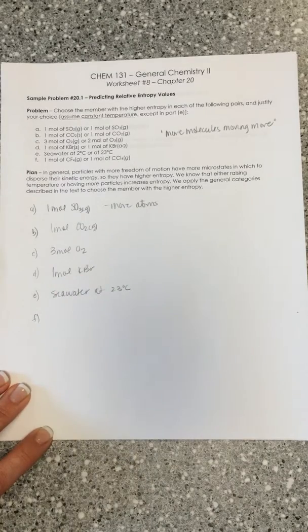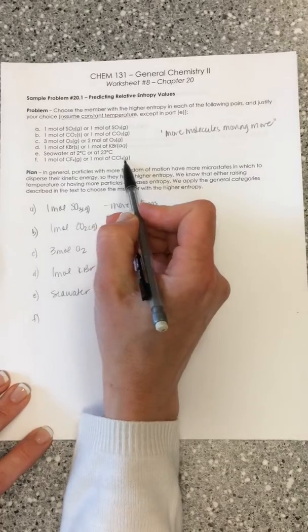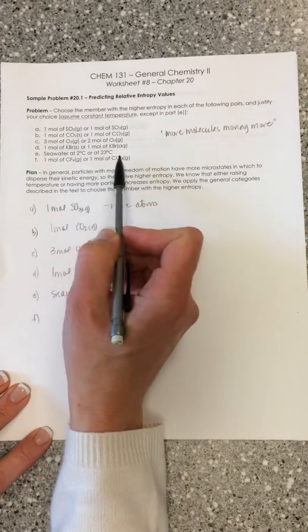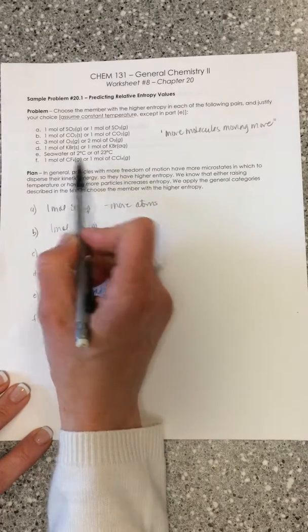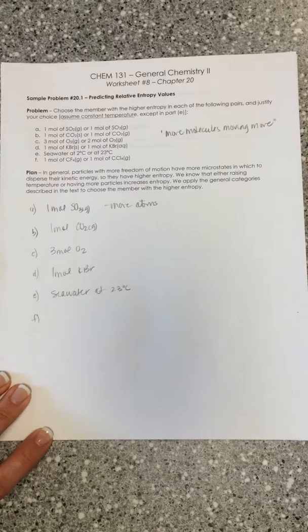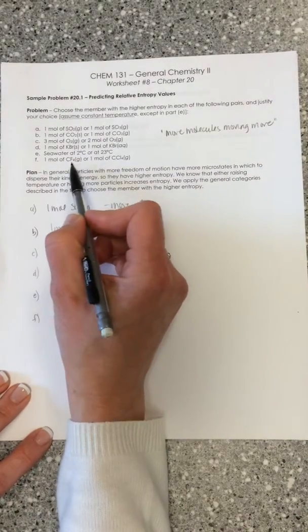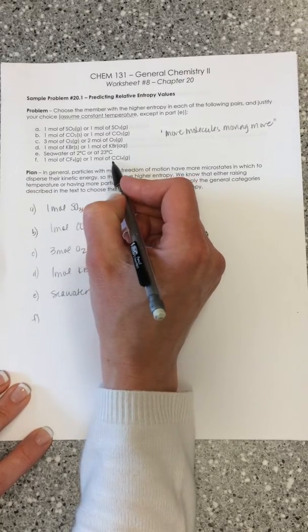And lastly, 1 mole of CF4 gas or 1 mole of CCl4 gas. Again, this one looks a little bit different. We technically have the same number of atoms between these two molecules, and we have the same quantity of these gases. So what's really different is that chlorine is different from fluorine. Chlorine being a bigger atom makes this a larger molecule.